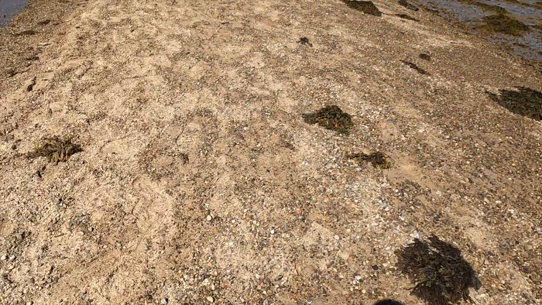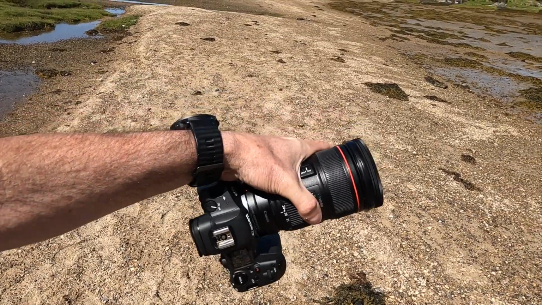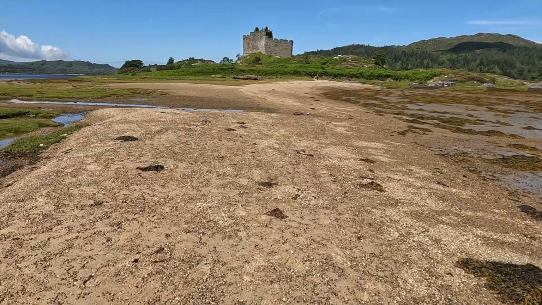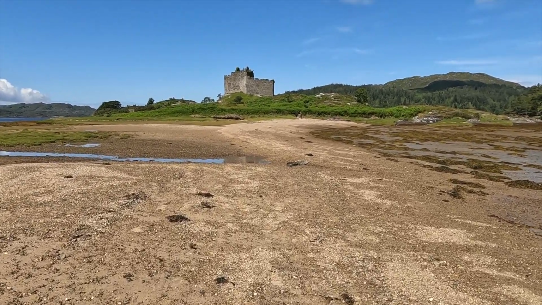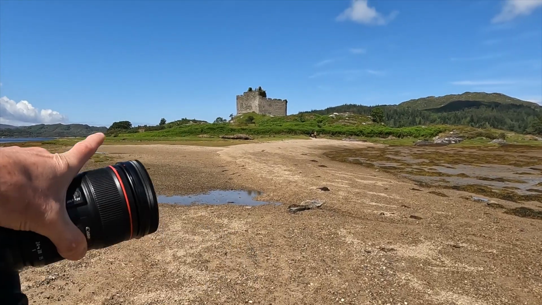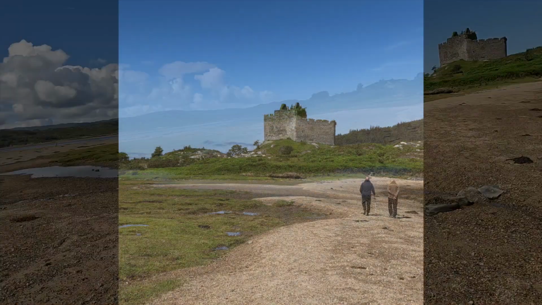You can actually see the water line all the way right round where I'm walking. This is pretty special. Very, very special. Never been here before. This is absolutely glorious. Oh look, there's a wee leading line there, a curve. Might take a photo here. If I do, I'll share that with you just now.